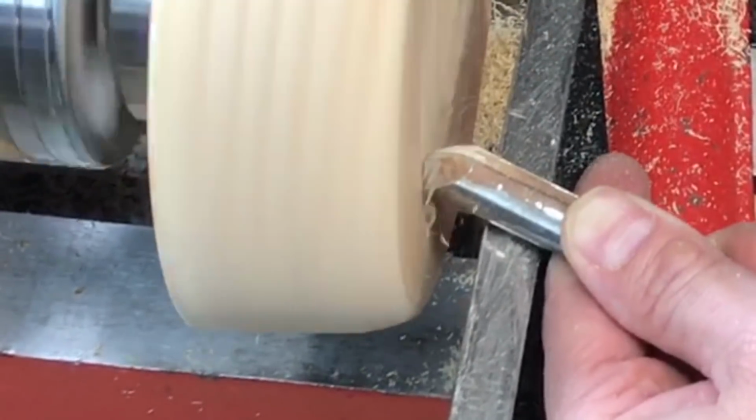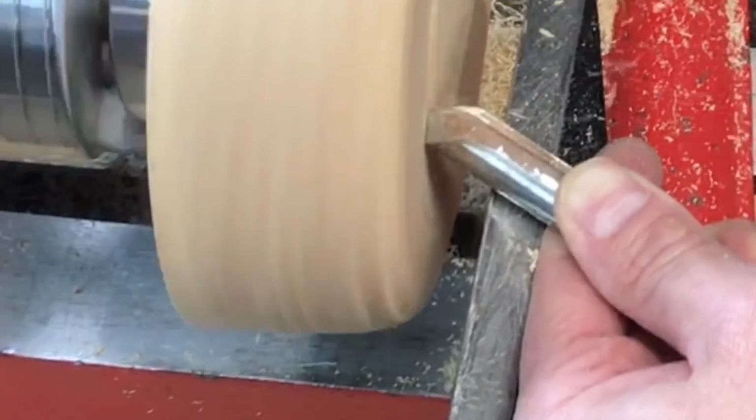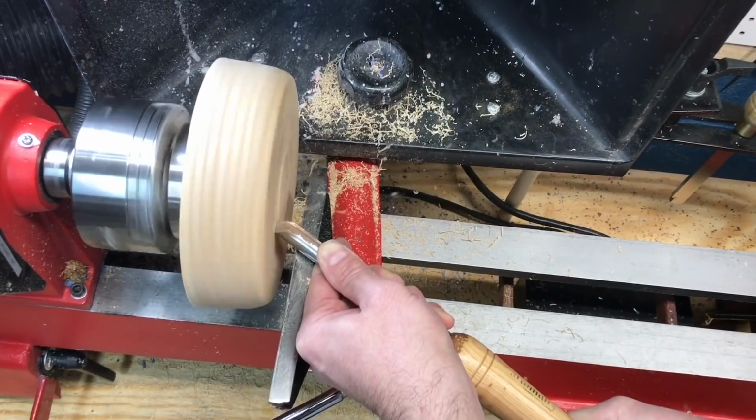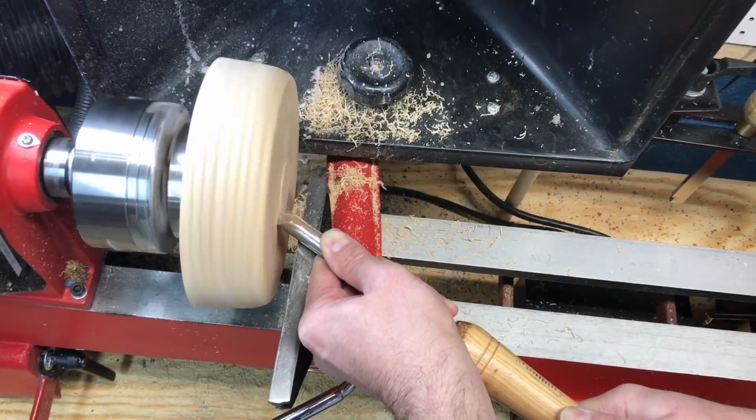But you can turn this at a 45-degree angle. And I'm also doing a push cut rather than a dragging or a pull cut here because of the bevel angle on my tool and the bed of my lathe. It was more comfortable for me to do a push cut here.